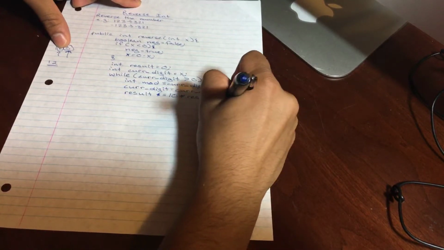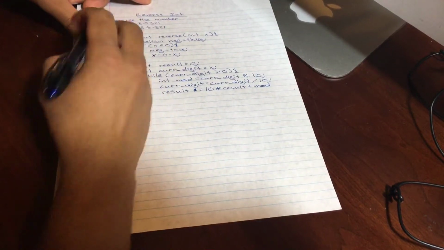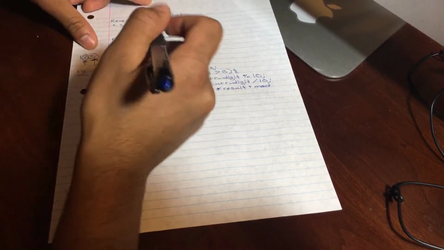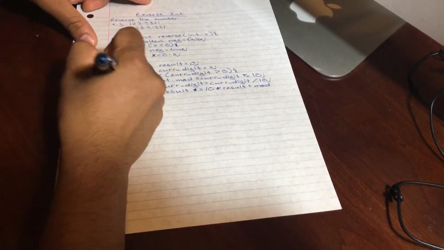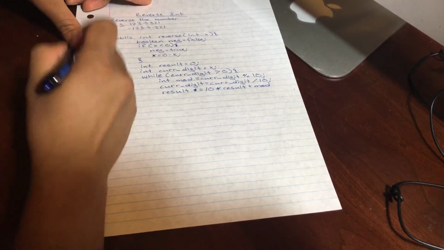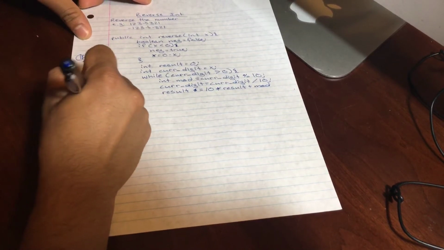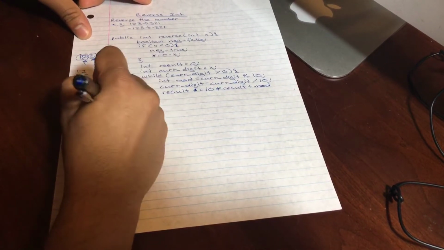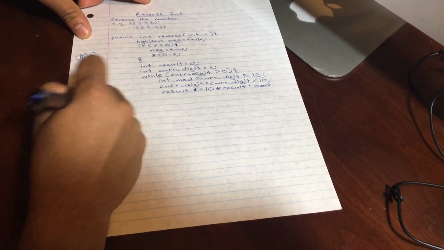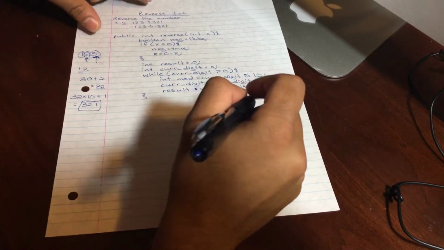plus mod. The reason why we want 10 is because we're going to initially get 3. Then when we get to 2 on the next iteration, we want it to be 30 plus 2, and that will give us 32. And then for the next, when we get to the 1, we want it to be 32 times 10 plus 1, which will give us 321, if that makes sense. Alright, and that's all there is in the while loop.